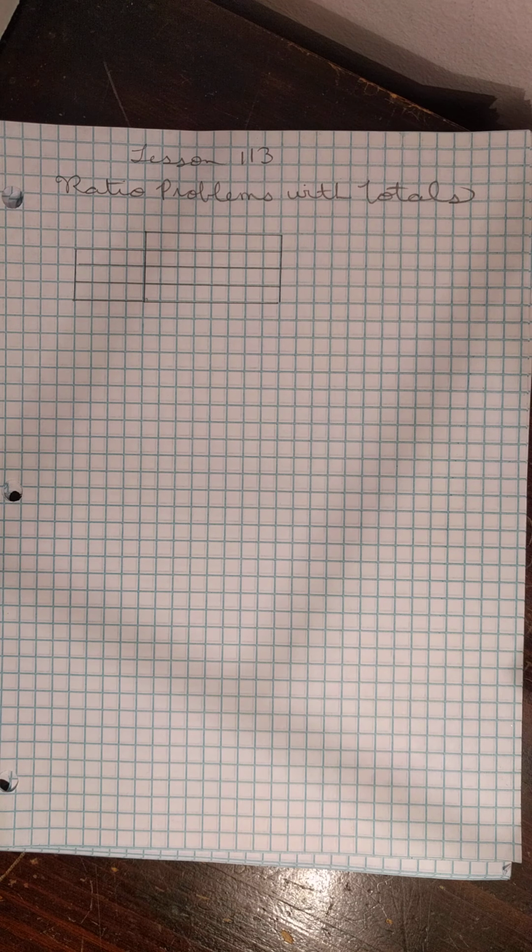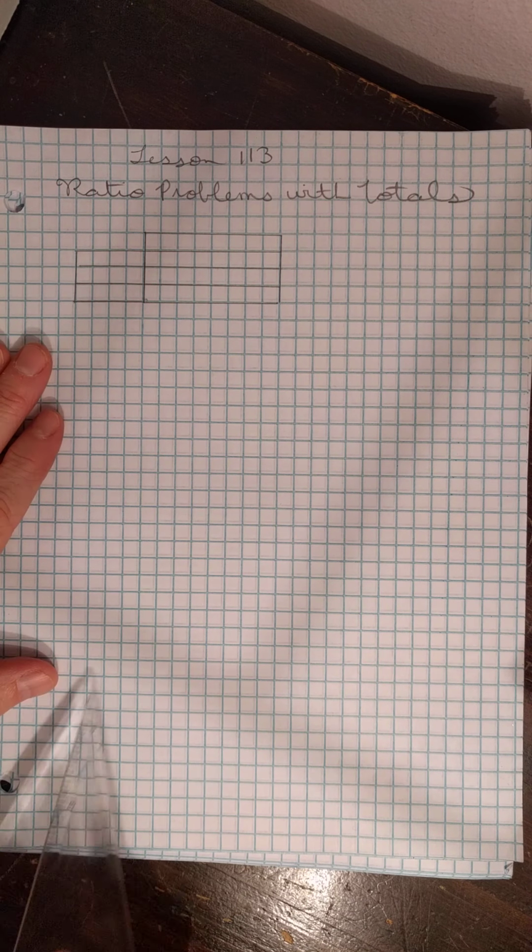This is Math 7-6, Lesson 113, Ratio Problems with Totals. In some ratio problems, a total is used as part of the calculation. Consider this problem. The ratio of boys to girls in the class was 5-4. If there were 27 students in the class, how many girls were there? Well, it seems like we don't know enough information to solve this problem, but we actually do.